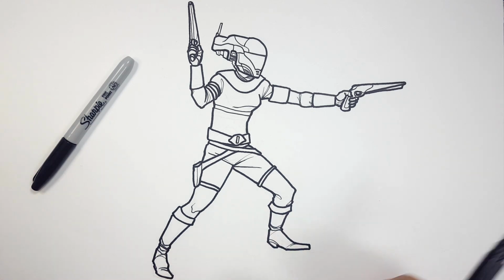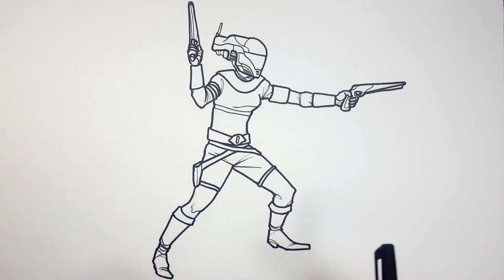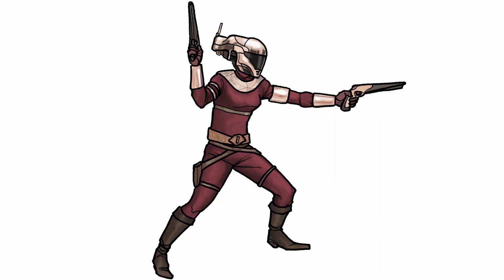Okay, and you know what? I say that's it. I say that's good. I say we take care of the rest with color. So that is Zorii Bliss from Star Wars: The Rise of Skywalker. So here is my colored version. You could do it however you like. I just thought I'd show you how I decided to color it.